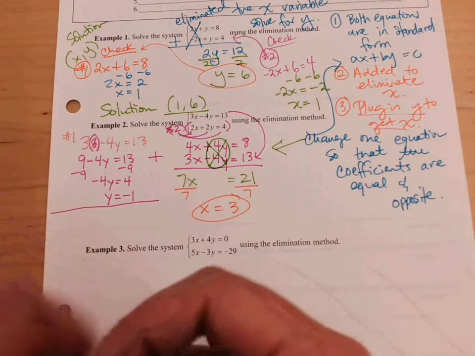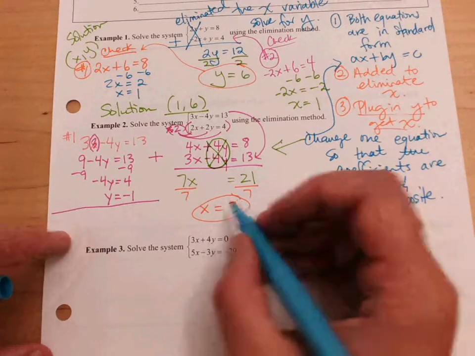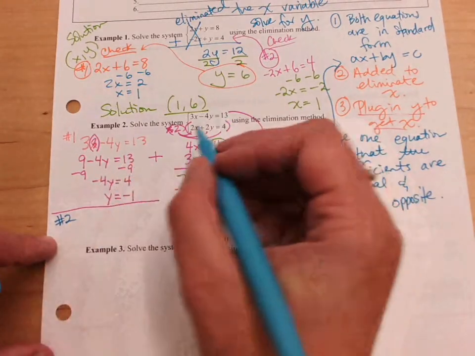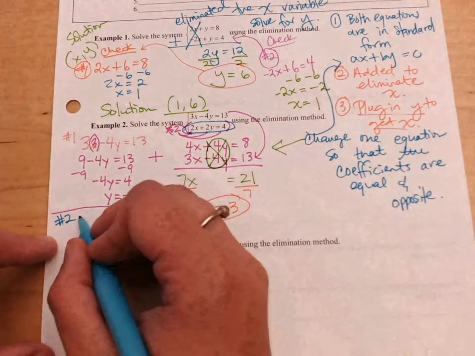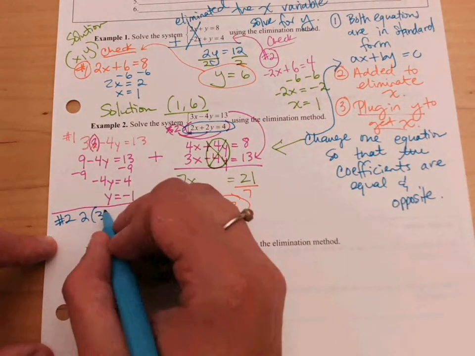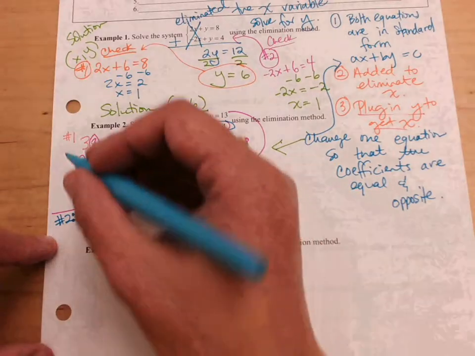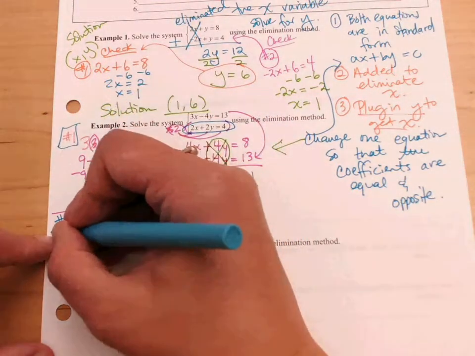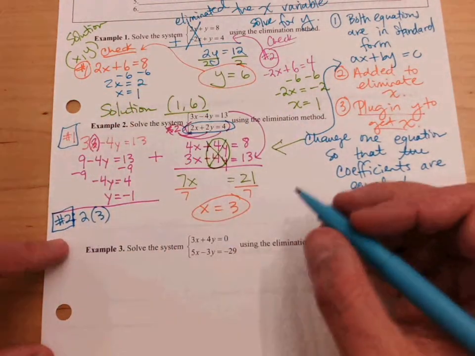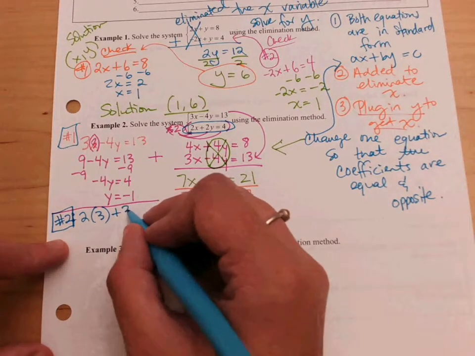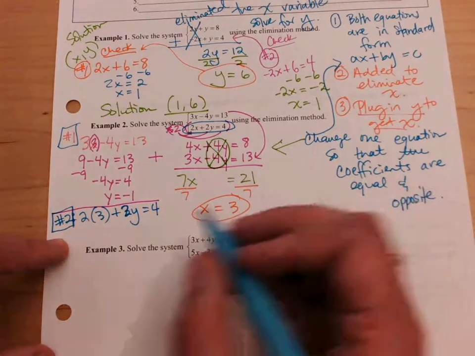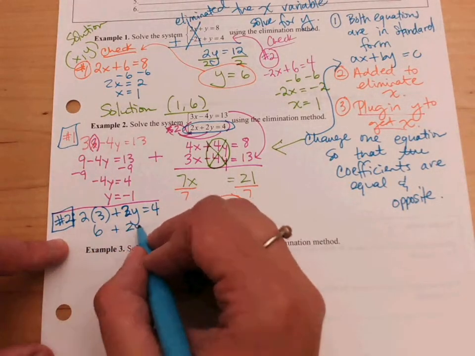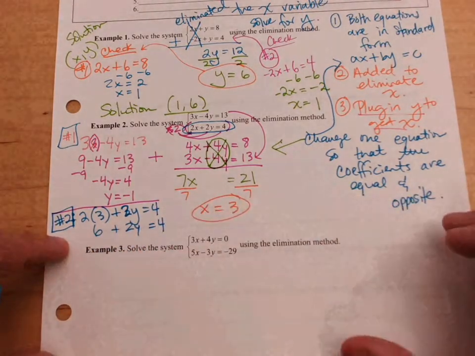I'm going to go ahead and plug the x in to the second equation. I'm always going to go to the original equation. 2 times 3, so this is check number 2, number 1, number 2, not to get confused with that 2, plus 2y equals 4. 6 plus 2y equals 4.